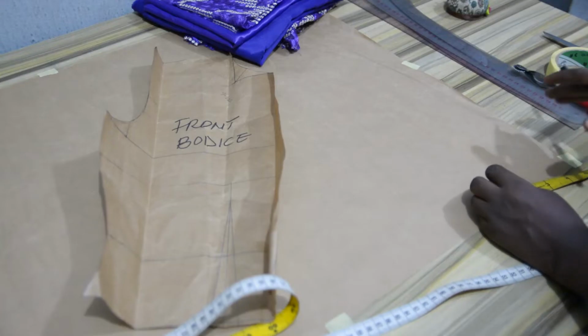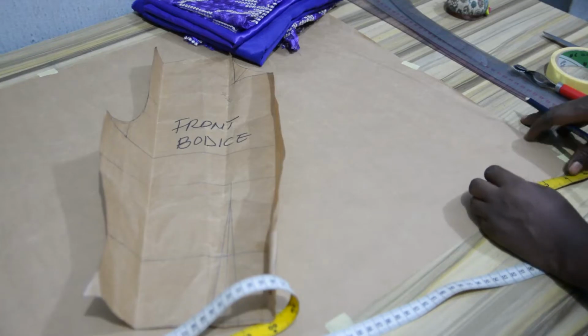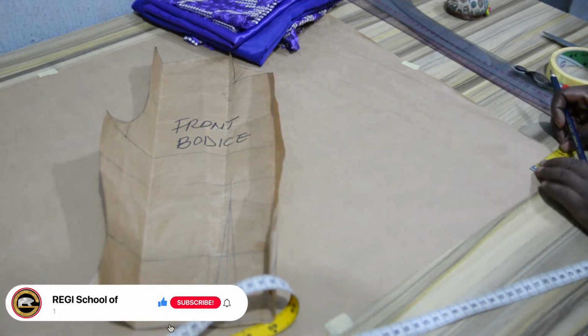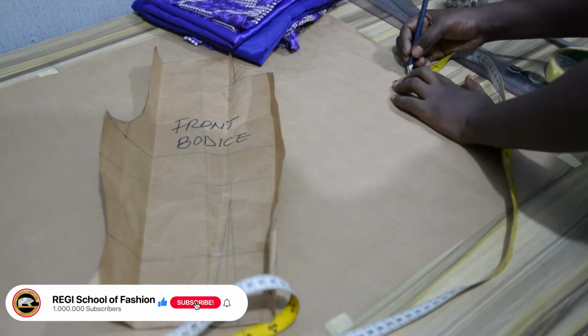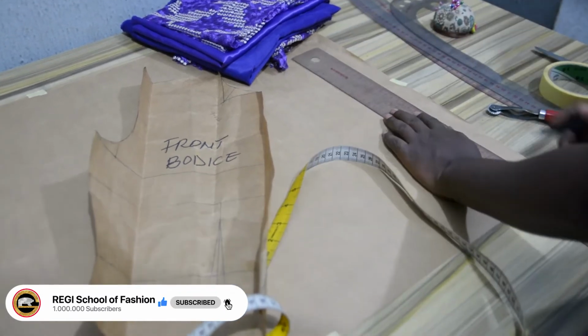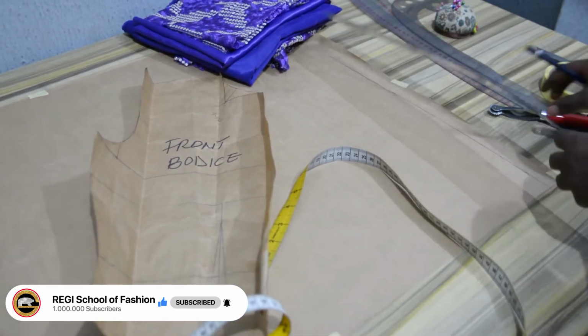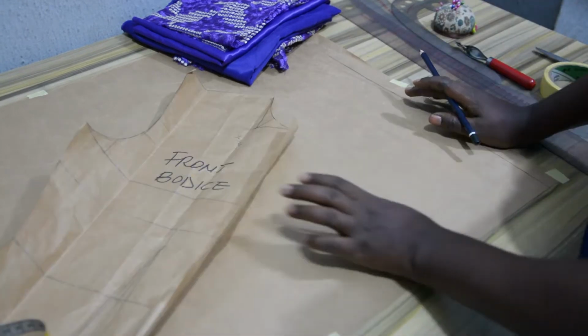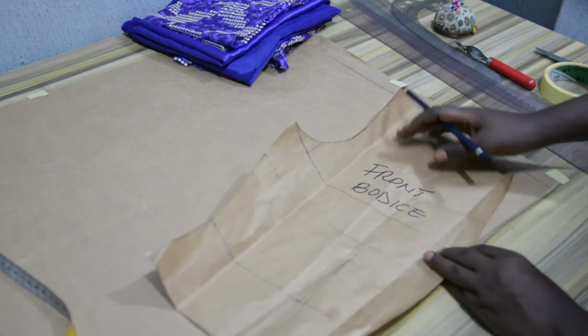In drafting a keyhole neckline, I will start by drawing a borderline on my fresh pattern paper. So this line is going to be our starting point. Also, I will be needing a basic bodice block.